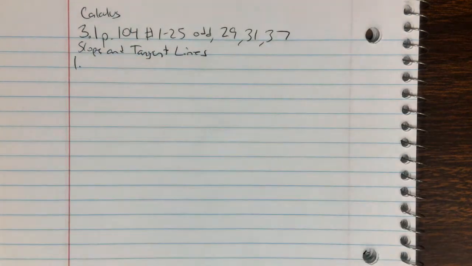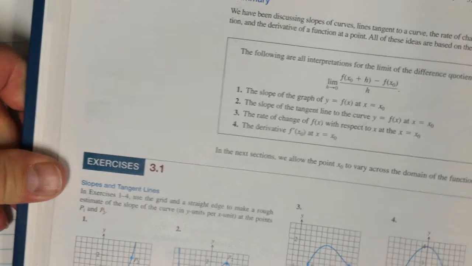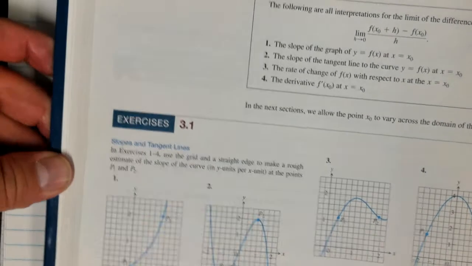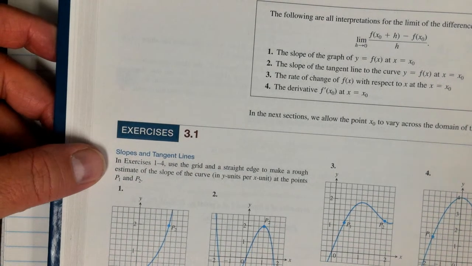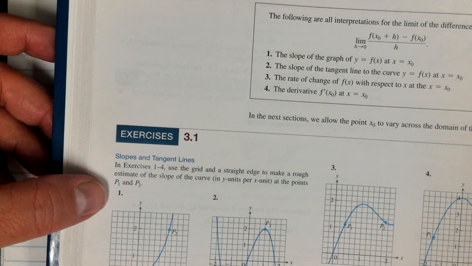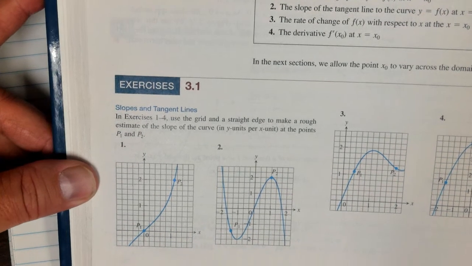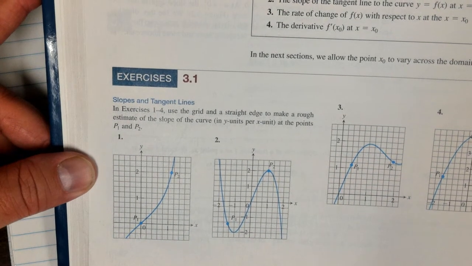Slope and tangent lines. And so on the first one, it says, use the grid and a straight edge to make a rough estimate of the slope of the curve in y units per x unit at the points P1 and P2.